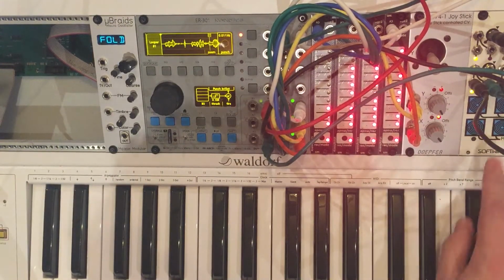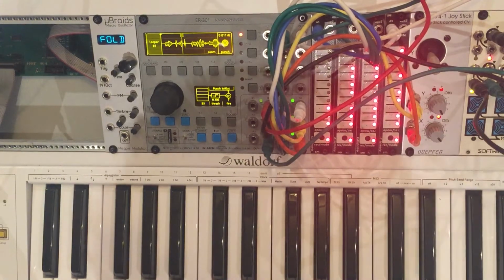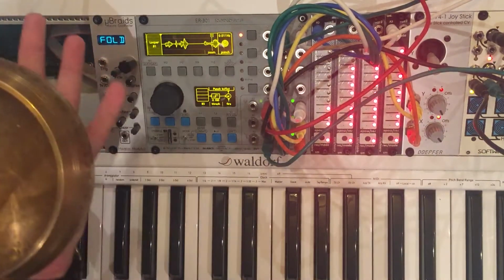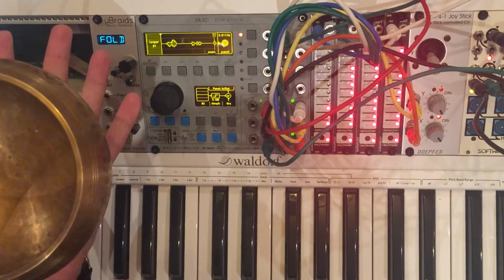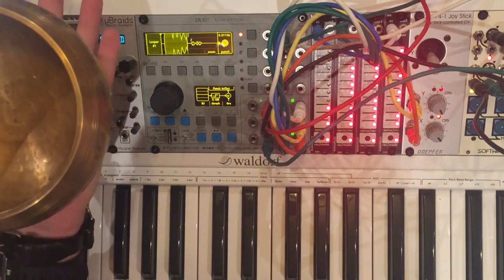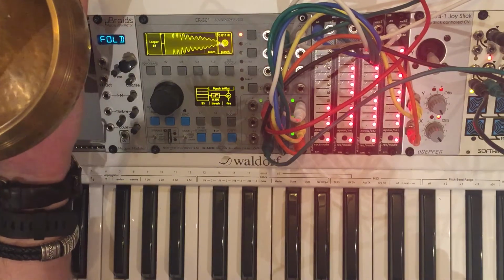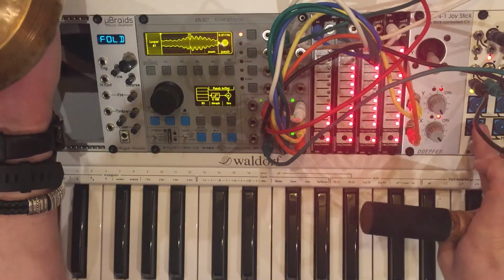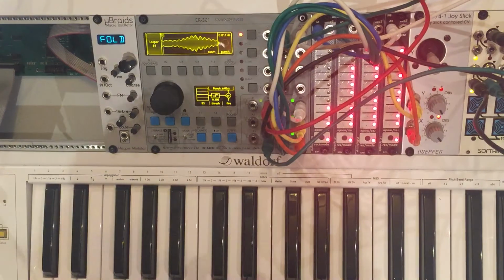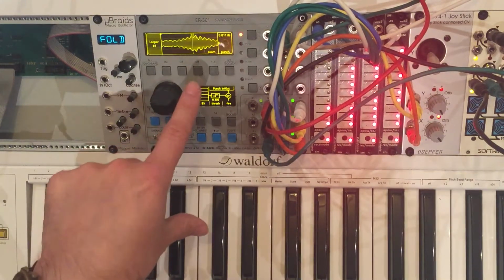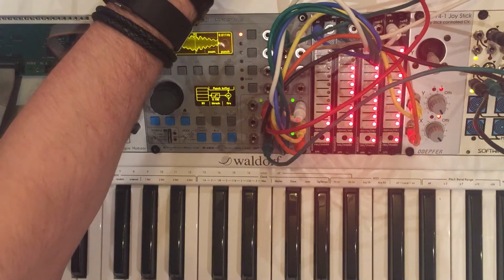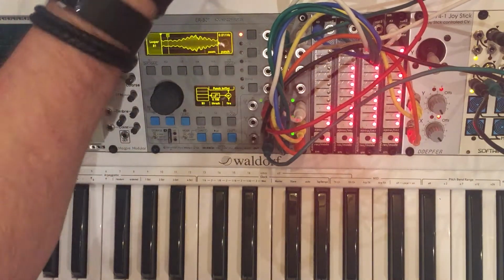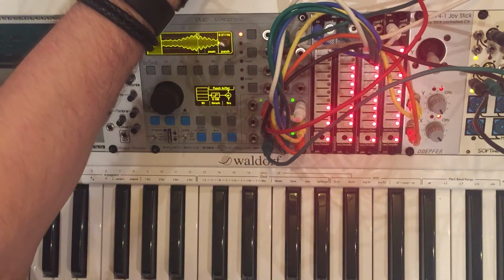So I've kicked out a record. I'll just hit record again. I have this singing bowl. Just give me a second. There we go. So I've kicked out a record and I have this cycling loop of that sound now. I also have a speaker out of sight over here as well.